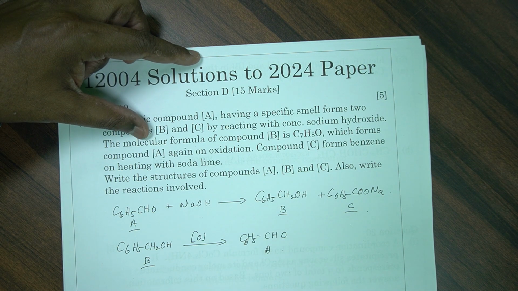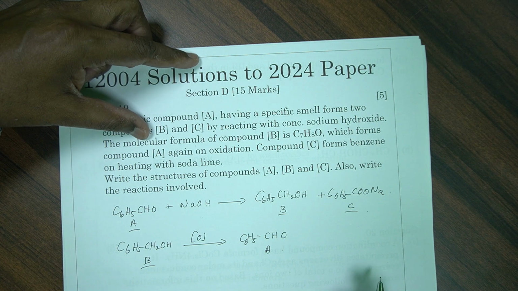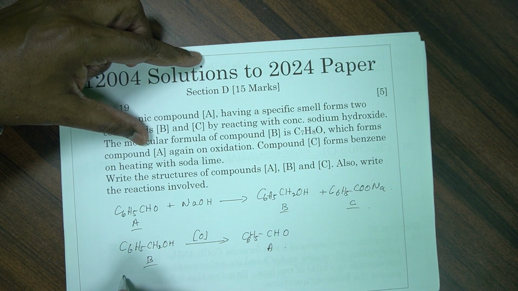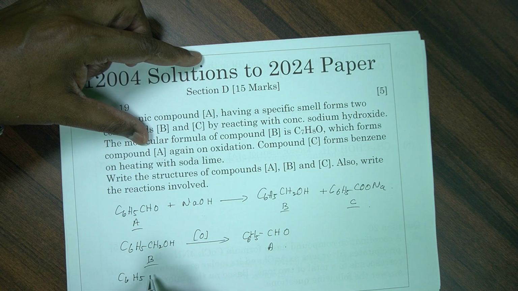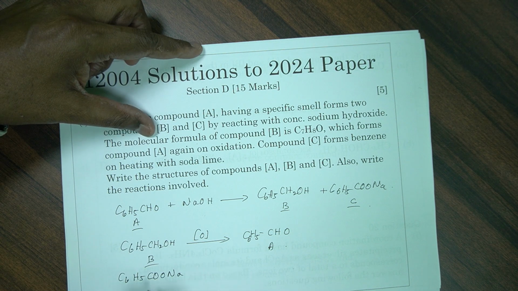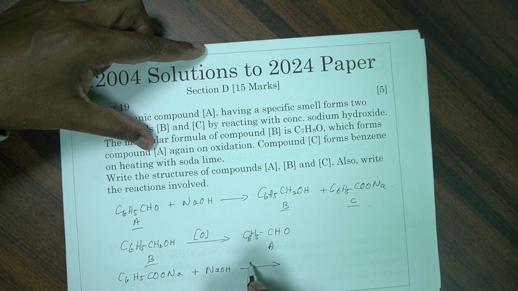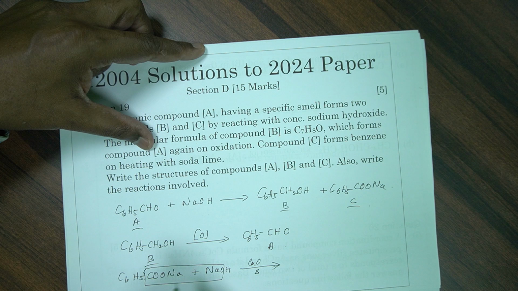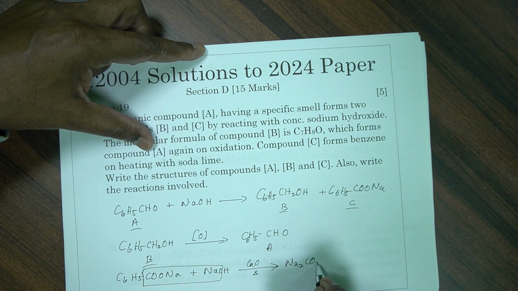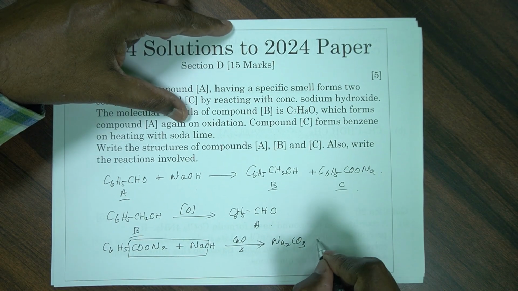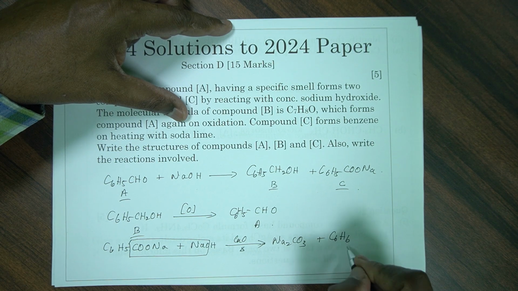Now compound C is reacting. Compound C here is C6H5COONa, sodium benzoate, on reaction with soda lime. Soda lime is sodium hydroxide and quicklime. This reaction requires heat also. So Na2CO3 goes out, and what you have is C6H6, benzene, formed.